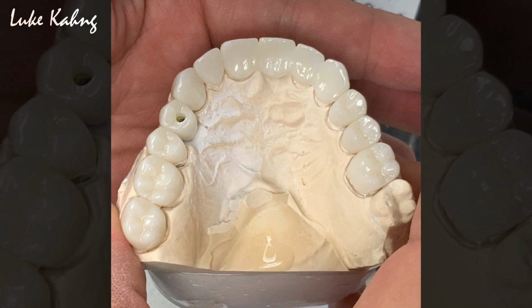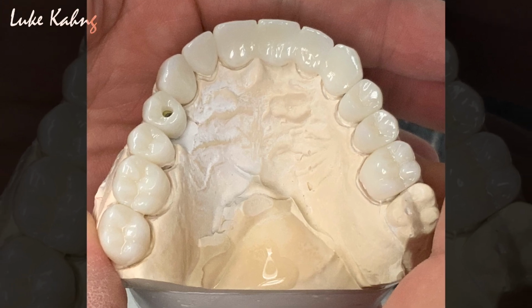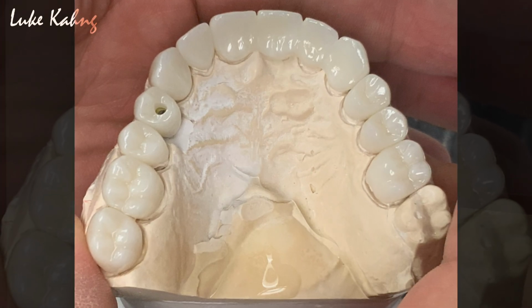But after we design it correctly, and then we make the little tweak, we make the final restoration for the patient's comfort. Don't miss out on this video. We're going to show, kind of a little short, the CAD-CAM design, what we do for patients, full mouth rehabilitations, and then we do the final work.